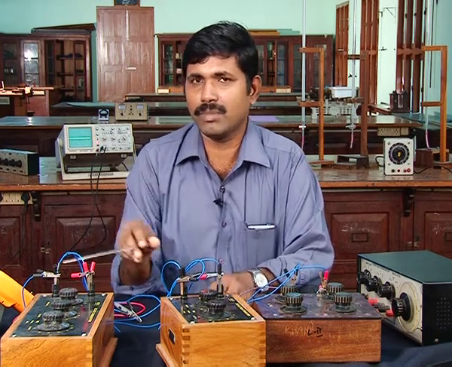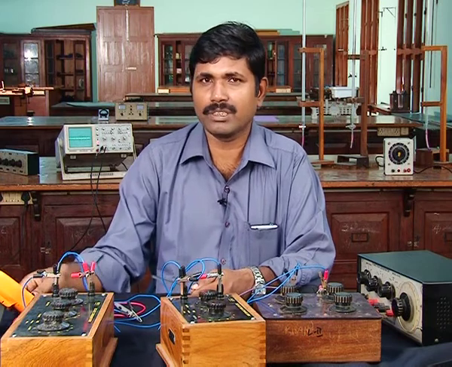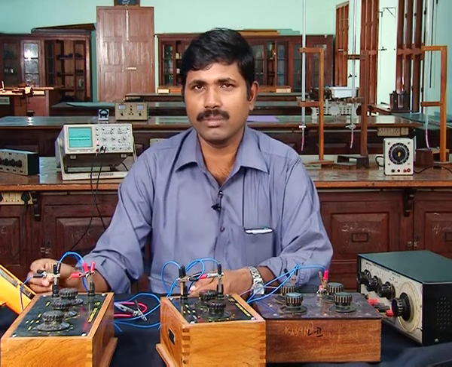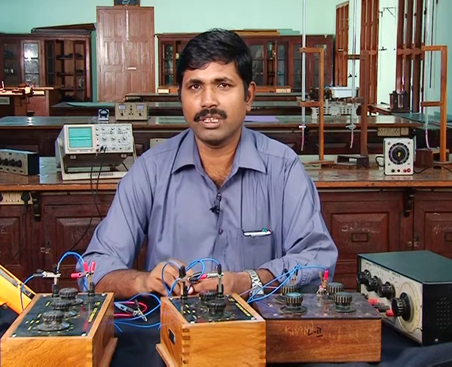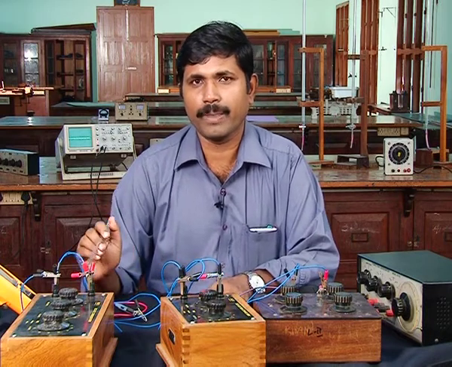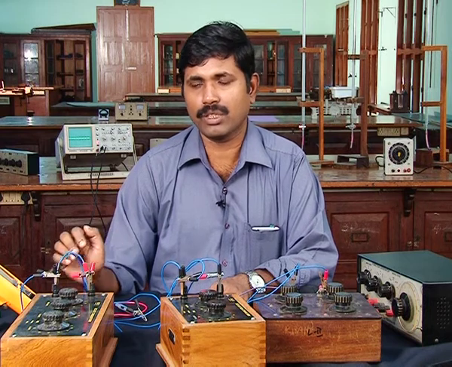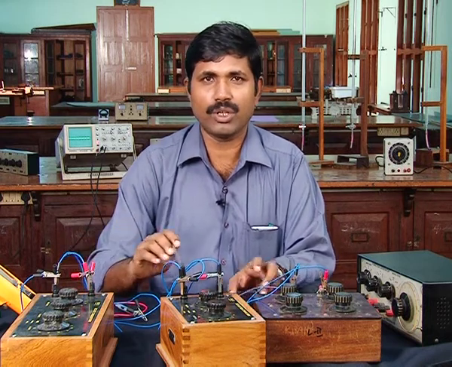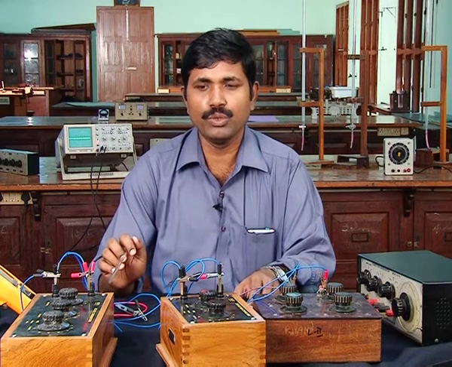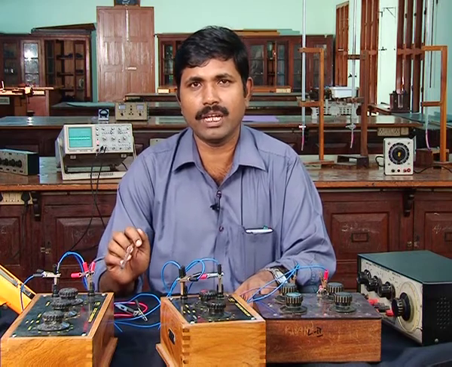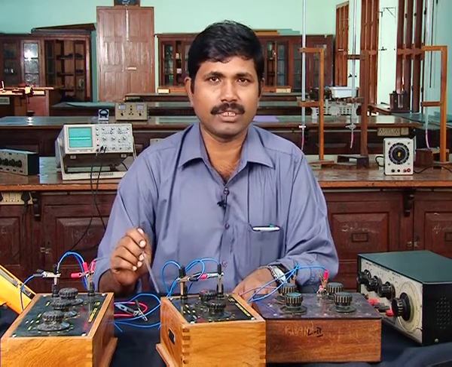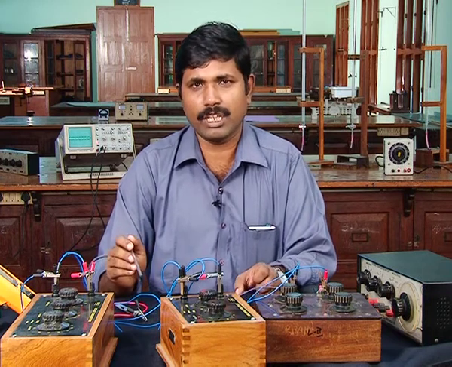Then a multimeter which is fixed in AC mode. In that AC mode, you can measure the voltage across the capacitor. So, these are all the components used to do this LCR parallel resonance circuit. Now, let us start our experiment.